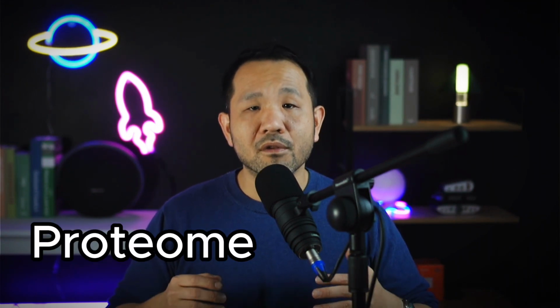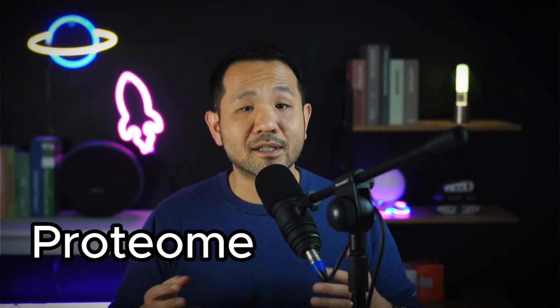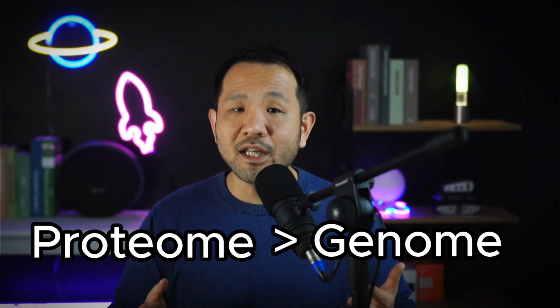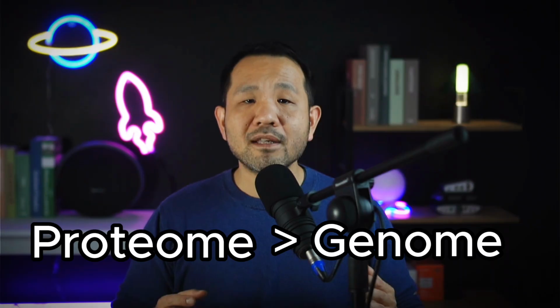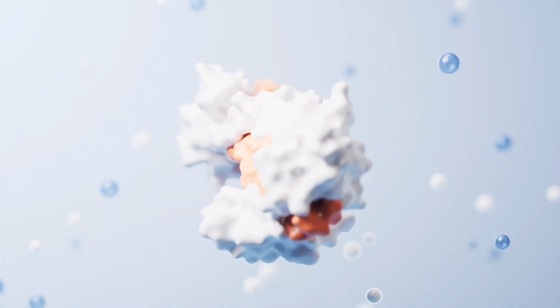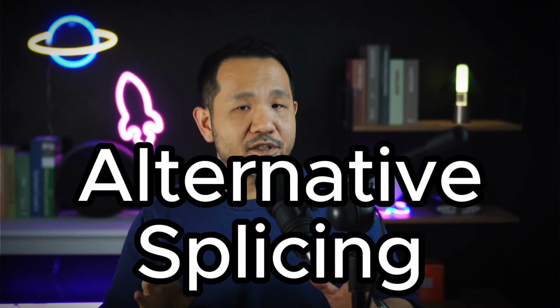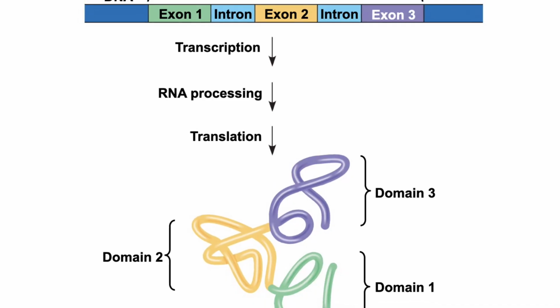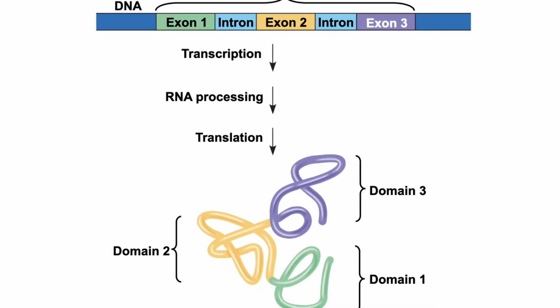It appears that a eukaryotic proteome, or the collection of all the proteins found in a cell, is always more vast than its genome, or the collection of all the genes within an organism. This means that there are way more proteins than the number of genes could account for. This is because of something called alternative splicing. In alternative splicing, we see different exons being kept in the final mRNA depending on the variant of the protein that we want to produce.